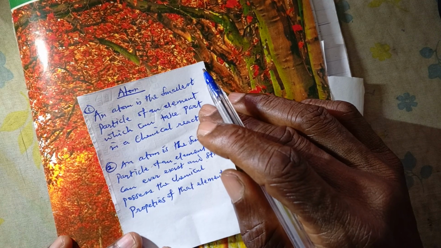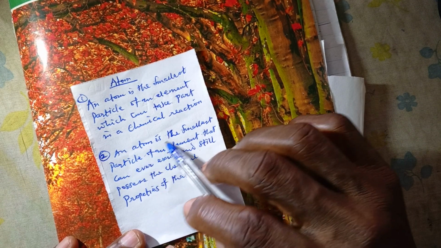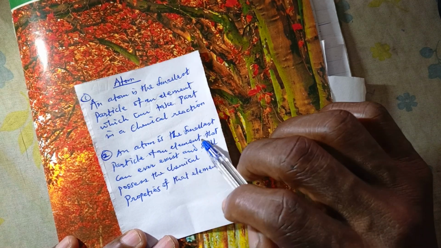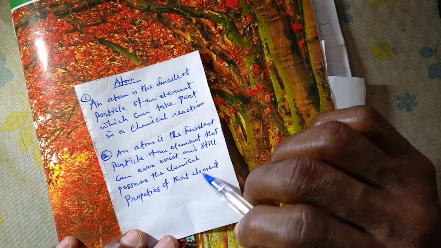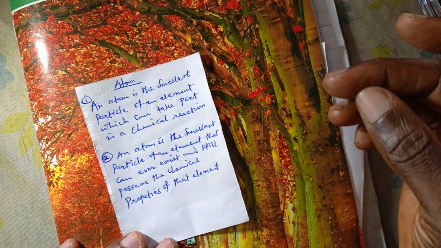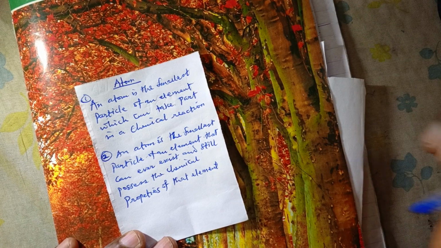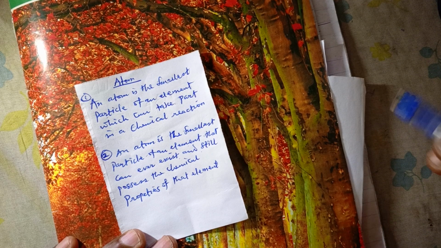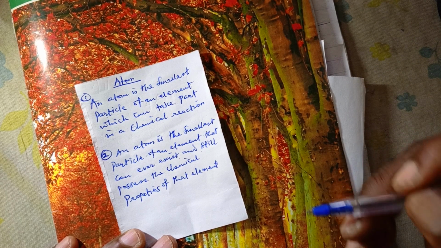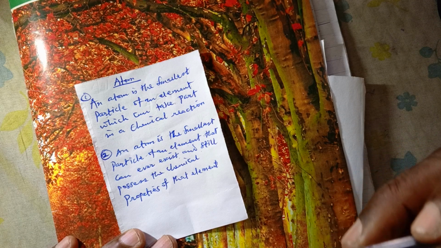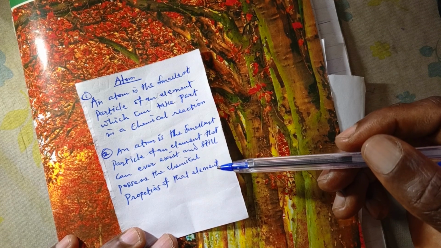There is another definition. An atom is the smallest particle of an element that can ever exist and still possess the chemical properties of that element. It means if we have an element like sodium, hydrogen, nitrogen, carbon, the smallest part of that element that can exist and still have the character or property of that element is the atom.